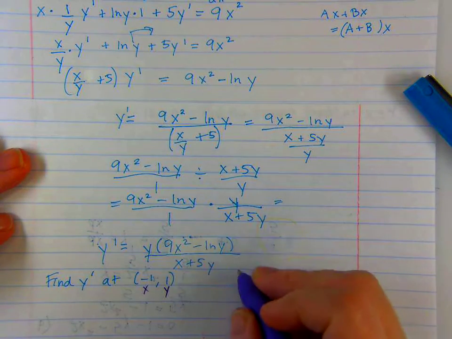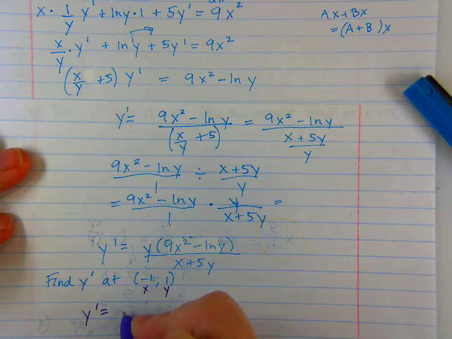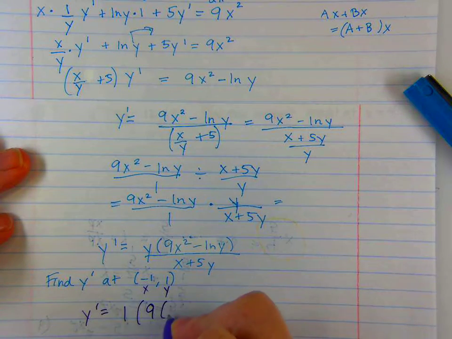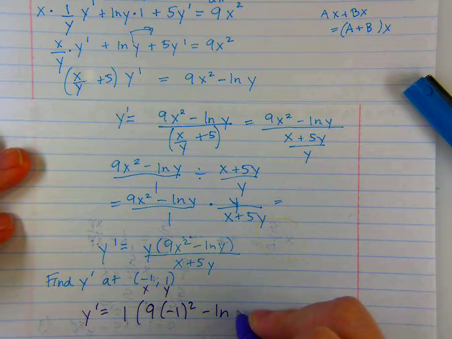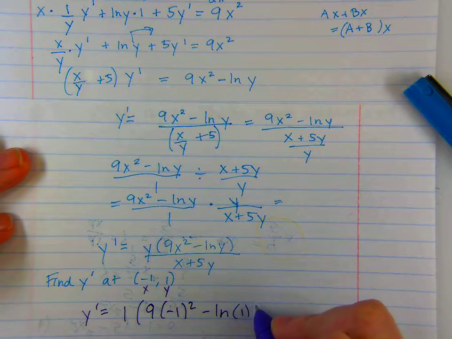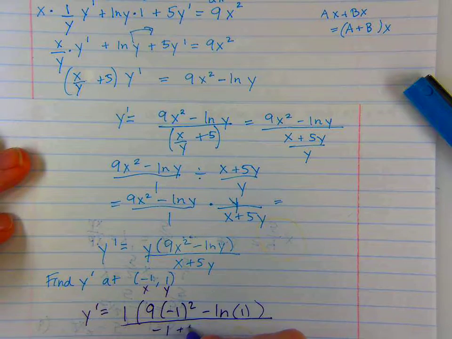So I'm just going to say y prime equals 1 times 9 times negative 1 squared minus natural log of y, which is 1, divided by negative 1 plus 5 times 1.